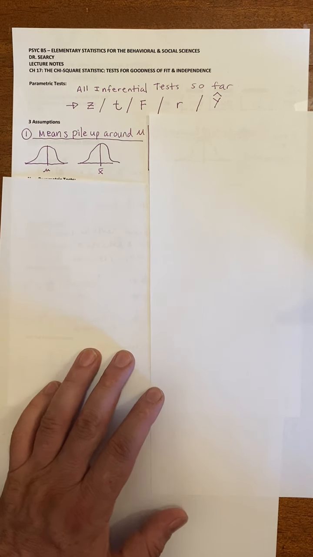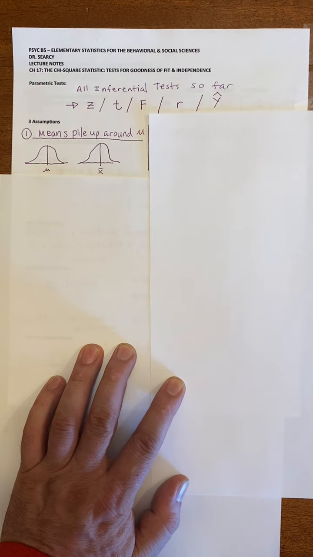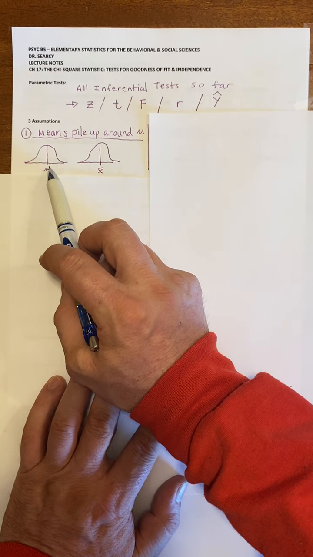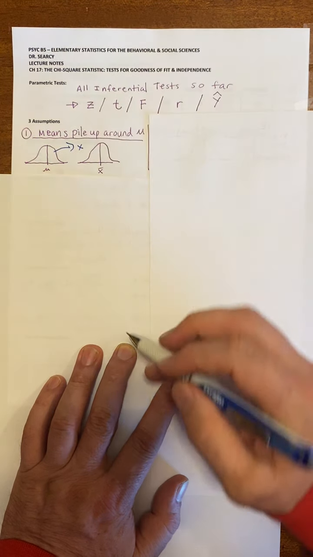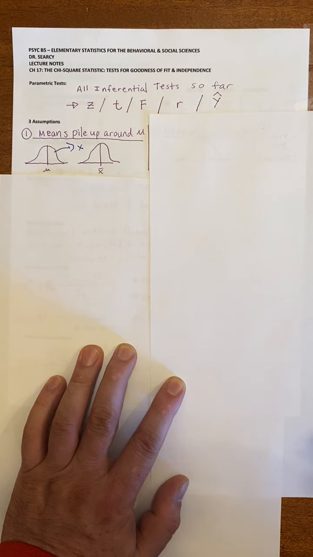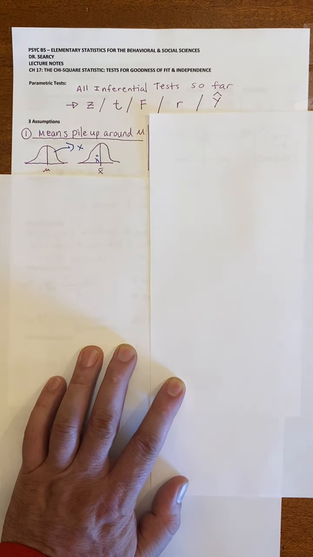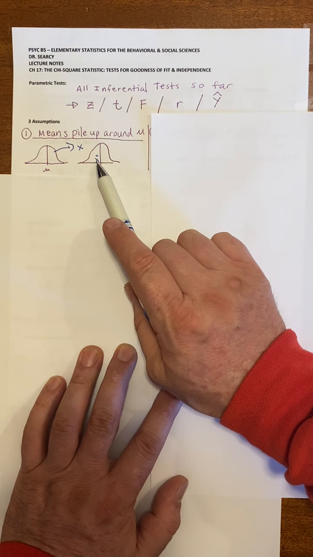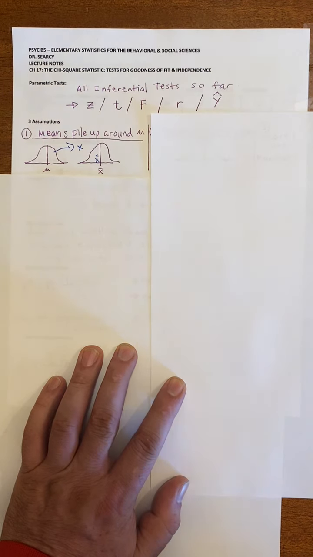So this is going back to earlier, around maybe chapter 3 or 4, we were saying that we want to make some comment about a population, but we don't have access to everybody in the population, so we pull out samples or sample scores from the population, right? And we pile them in here. So when we're saying that the means pile up around mu, we're saying the means of the sample scores pile up around where the mu score is.